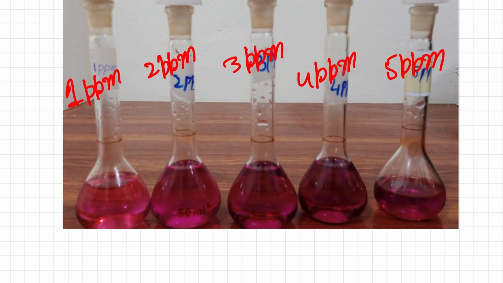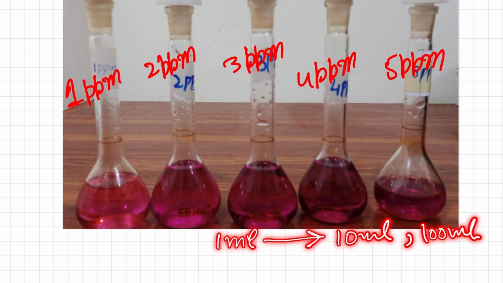You can perform the standard dilution method. In that method, you will take 1 ml from that unknown concentration solution and dilute it to 10 ml, or you can dilute it to 100 ml, so that it can lie in the range of your standards. Then you will perform your experiment.